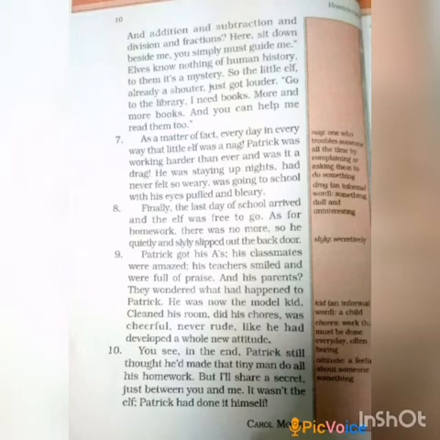Seventh para. As a matter of fact, every day in every way, the little elf was a nag.